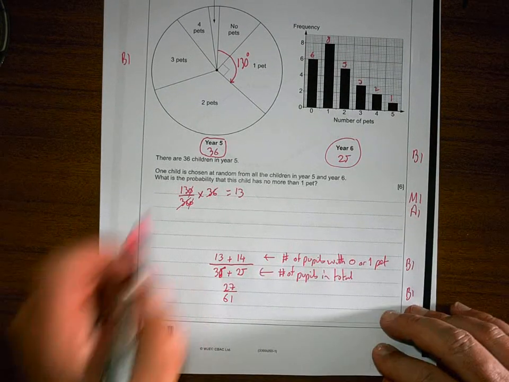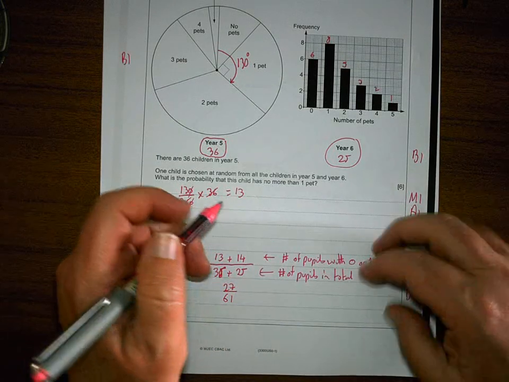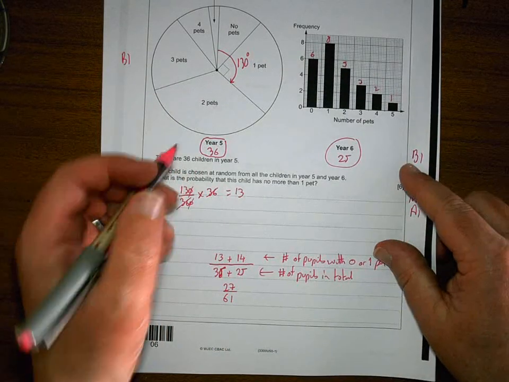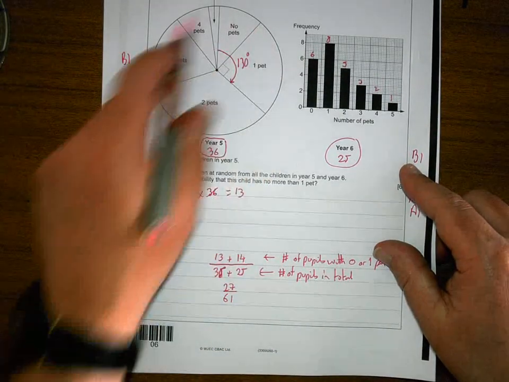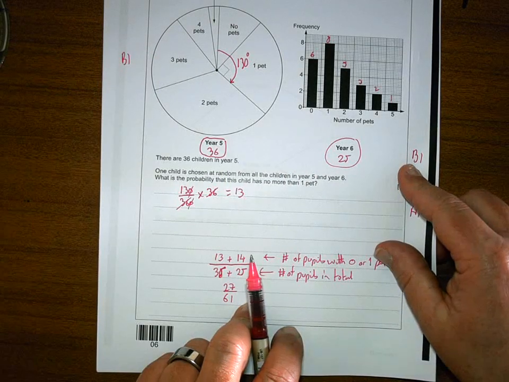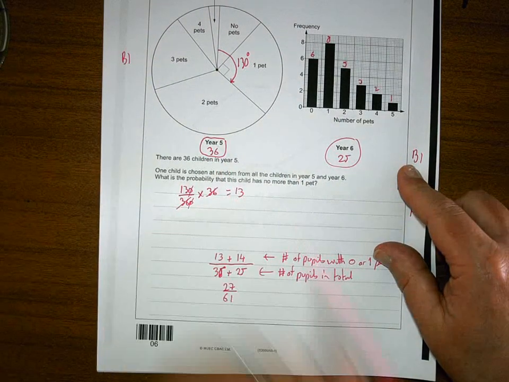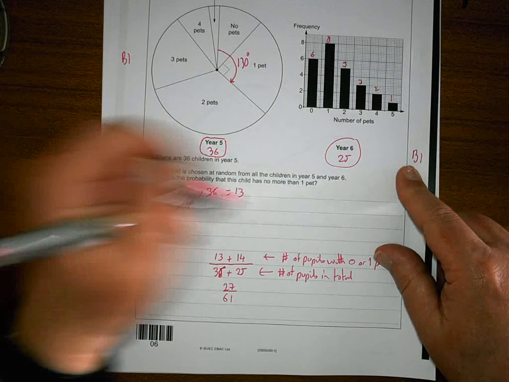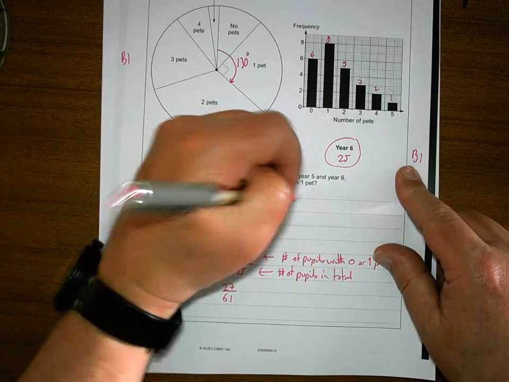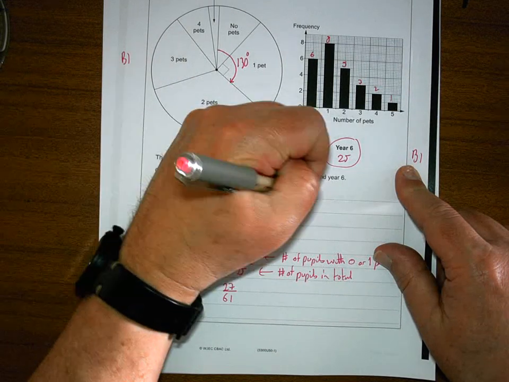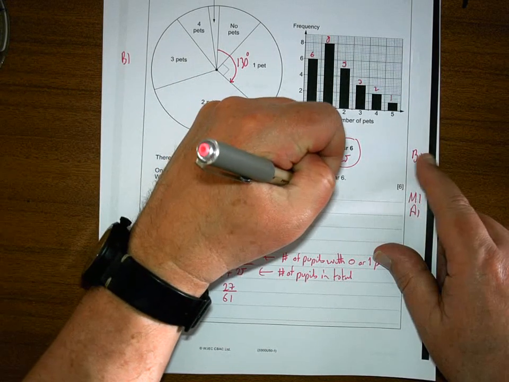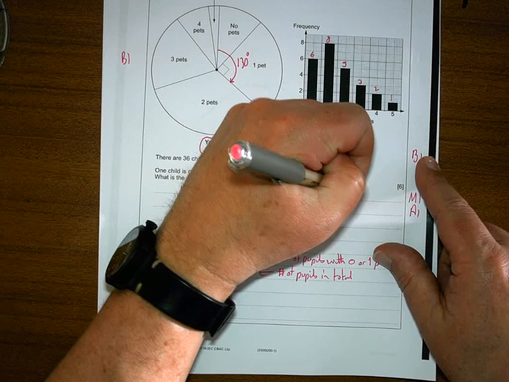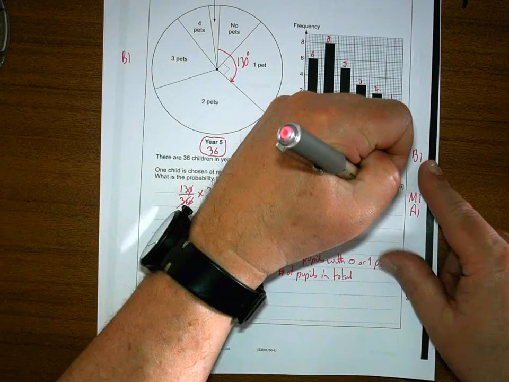Another way you can consider this is if you've got 360 degrees that you've got to share between 36 students to see how many degrees each student gets. Okay, so 360 degrees shared between 36 pupils.